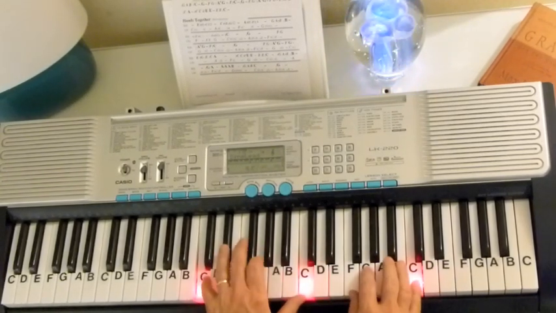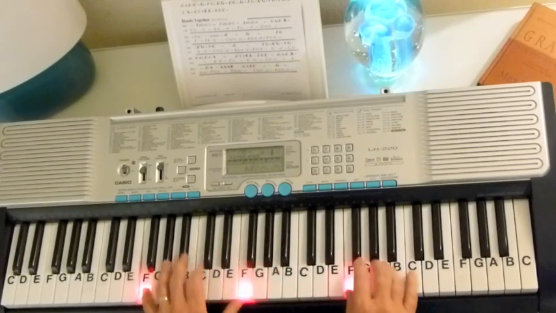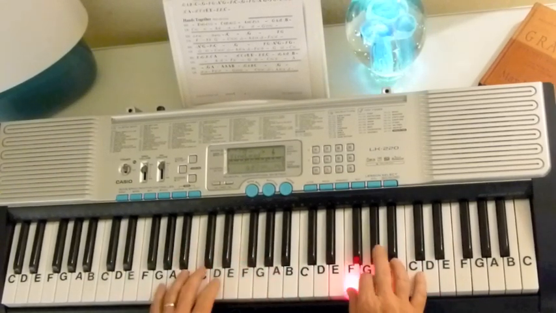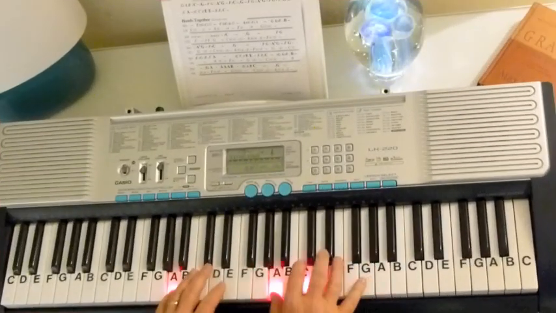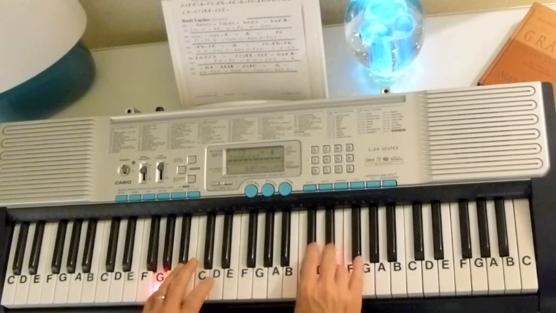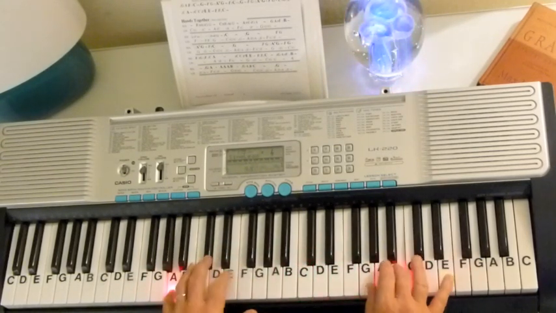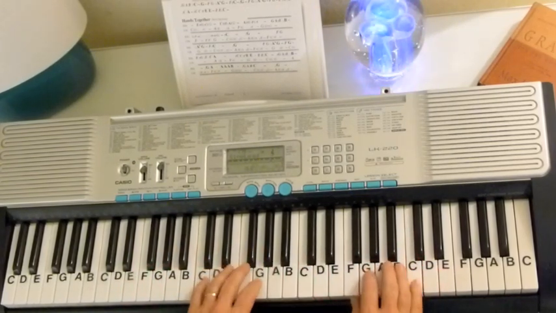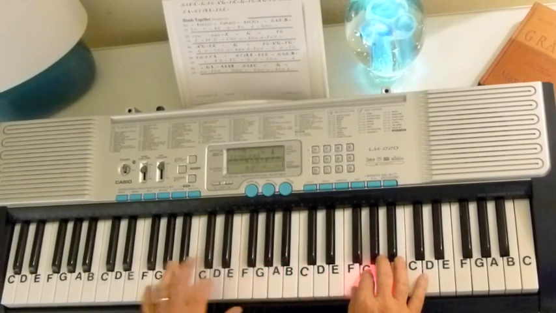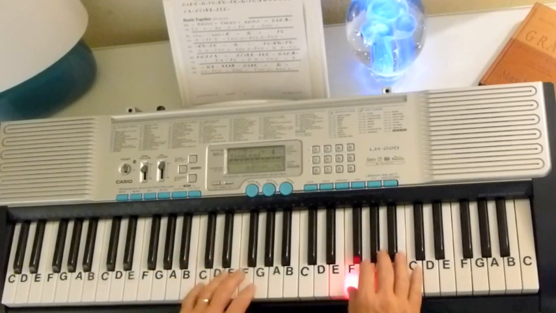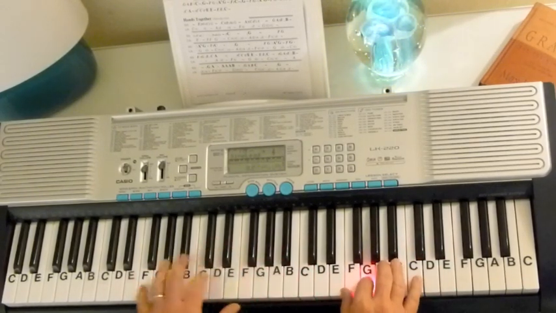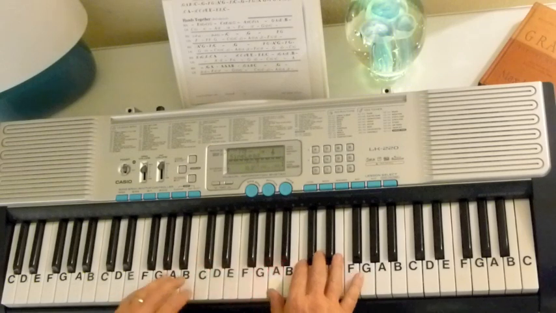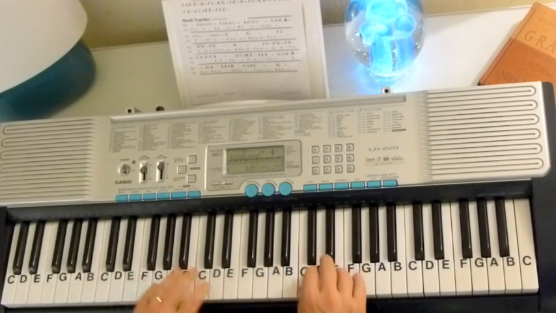So we'll go. It's best to lift off there.